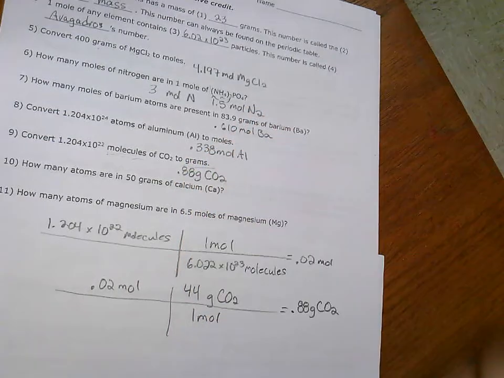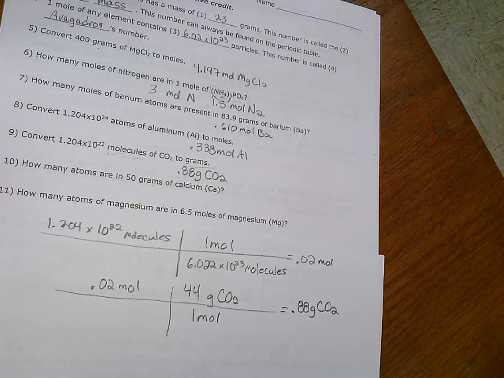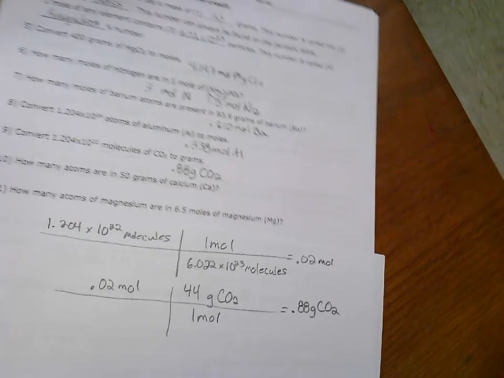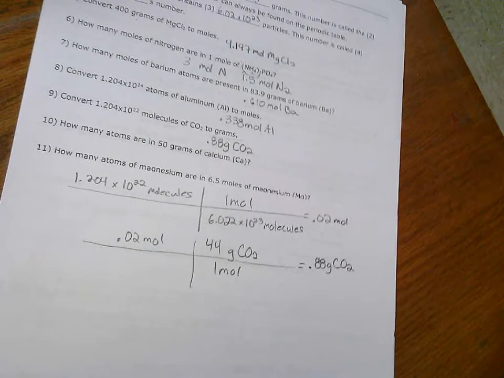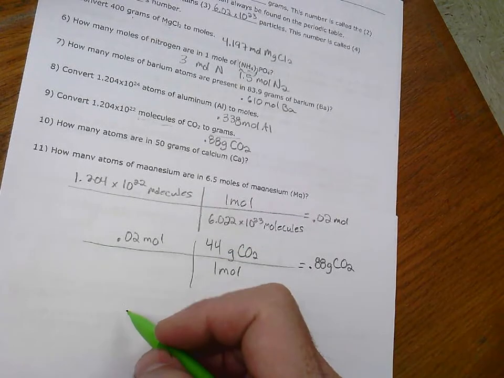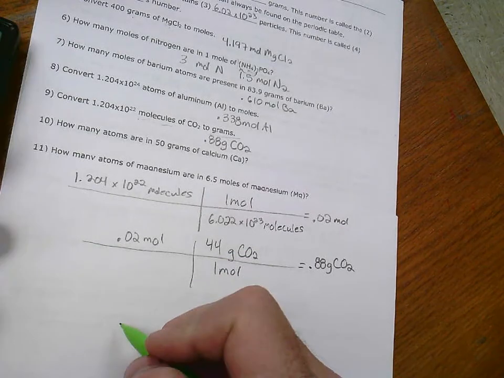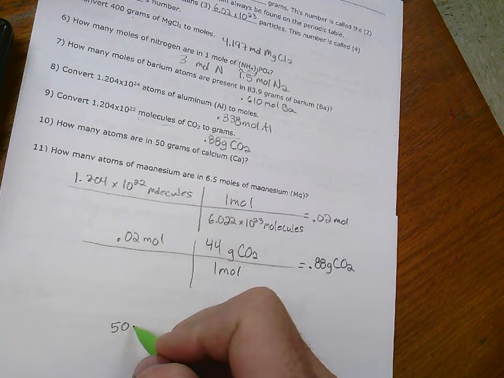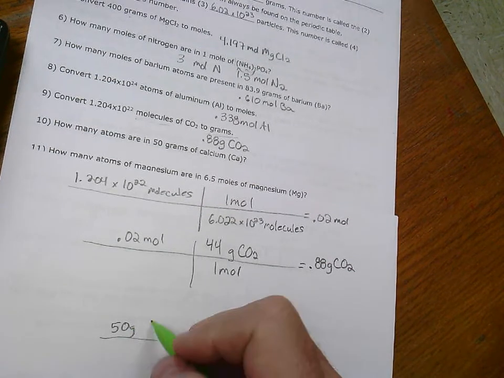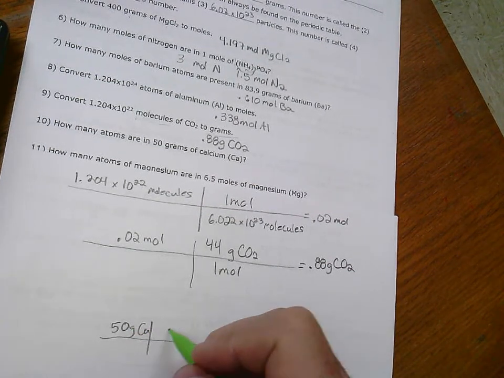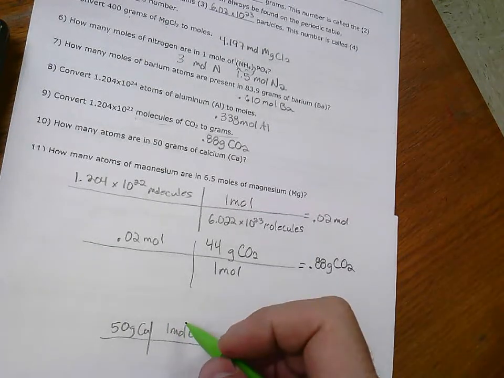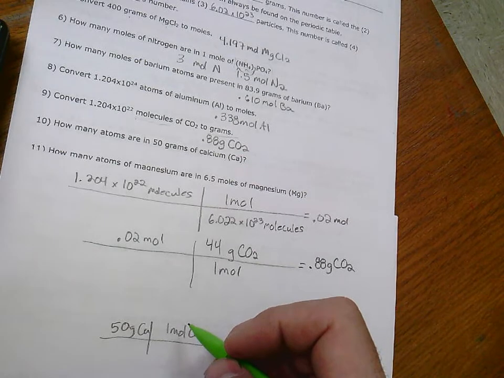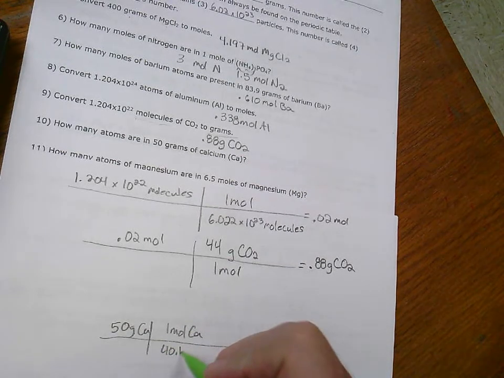How many atoms are in 50 grams of calcium? Well, now they just want me to do the same problem but backwards, basically. So we're going to go from grams to moles. 50 grams calcium, 1 mole calcium, and there are 40.1 grams of calcium in 1 mole.